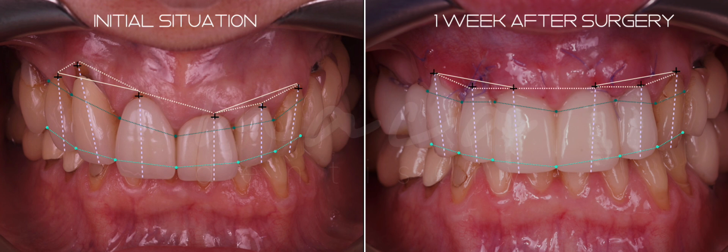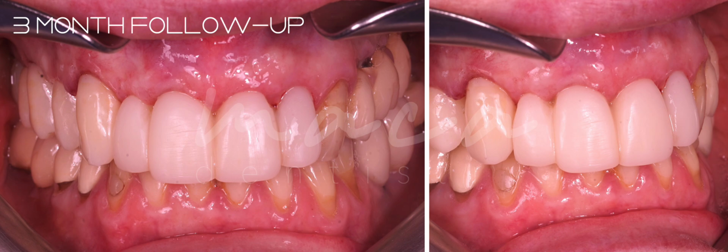And here, a comparison between the initial situation and 1 week after the surgery. We can already note big improvements. Not only does she now have the right lateral incisor that was missing, but also better tooth proportions, and the deep bite has also improved. Also, we can observe that the gingival margins are much more harmonious now. This is a 3-month follow-up.